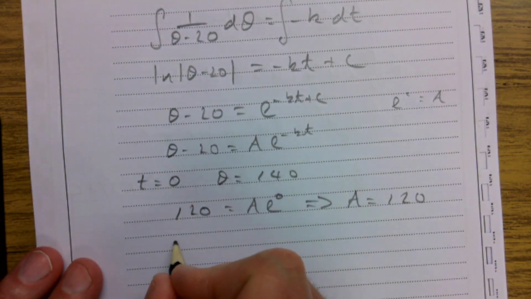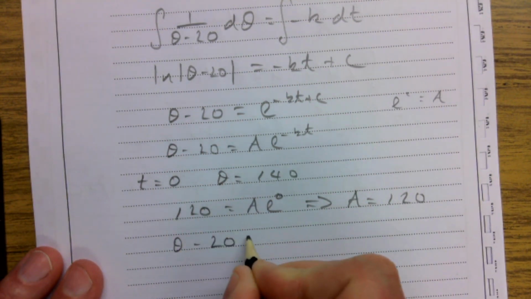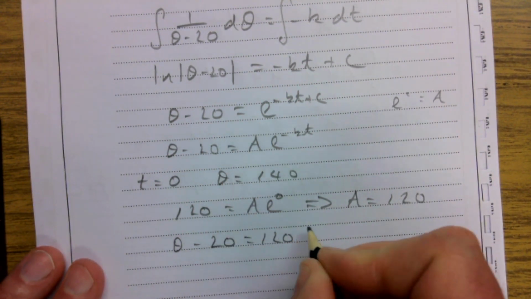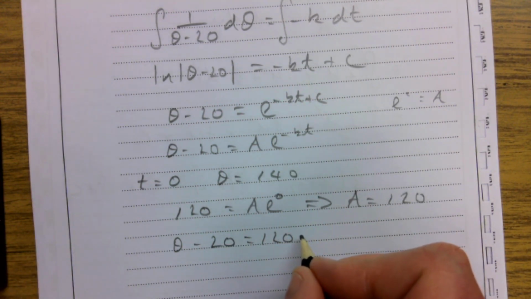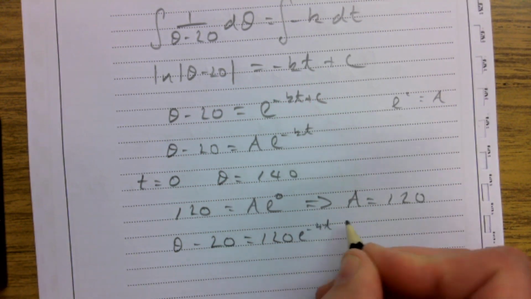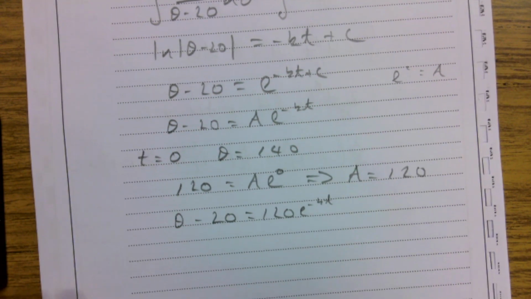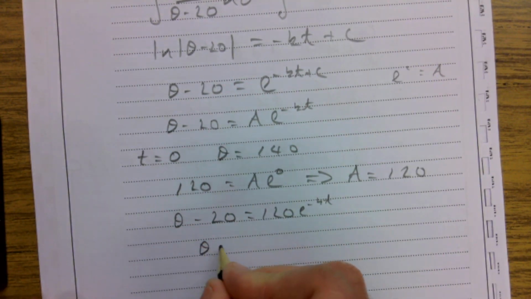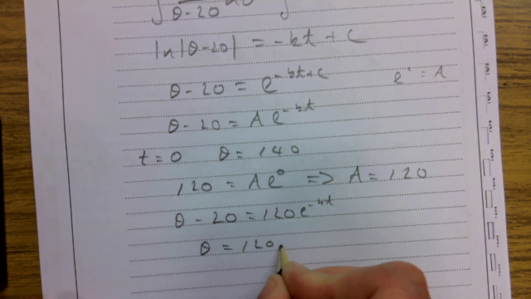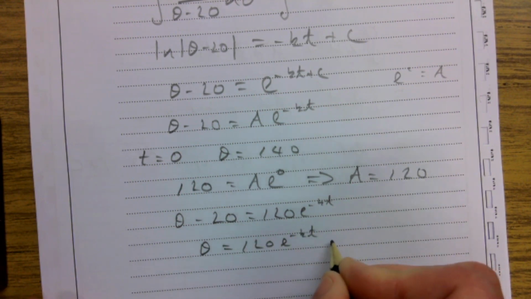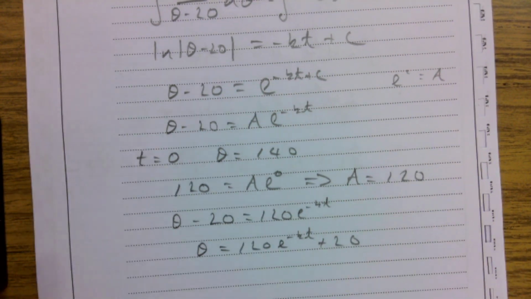So that's our equation really. Then we're going to go theta minus 20 is 120 e to the minus kt, and it says to get theta in terms of k and t, so I have theta equals 120 e to the minus kt plus 20.